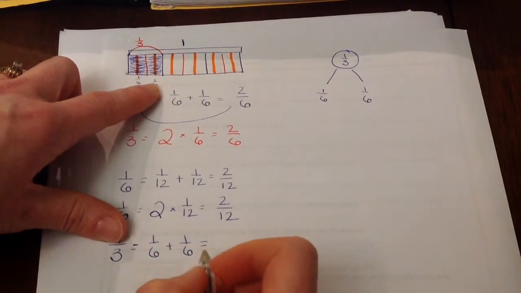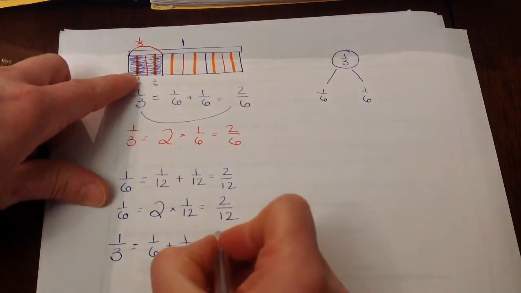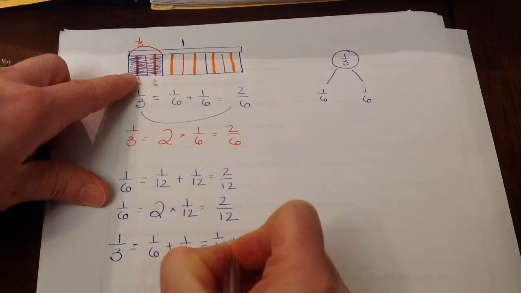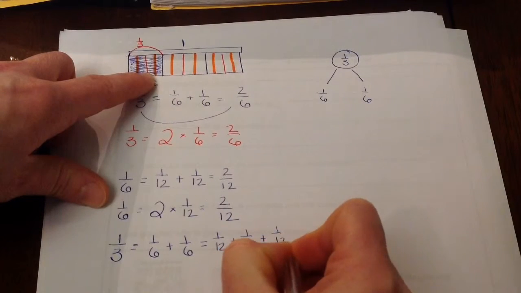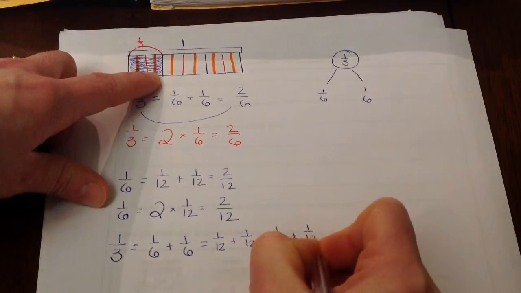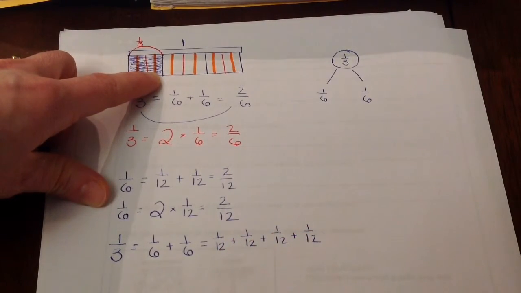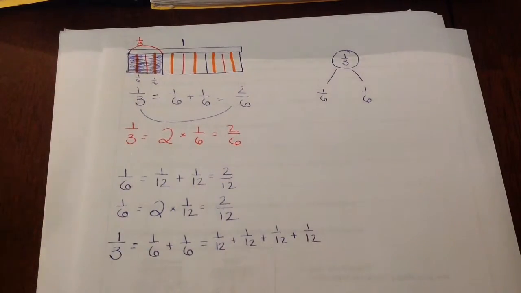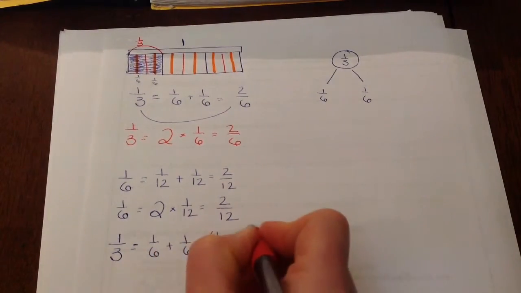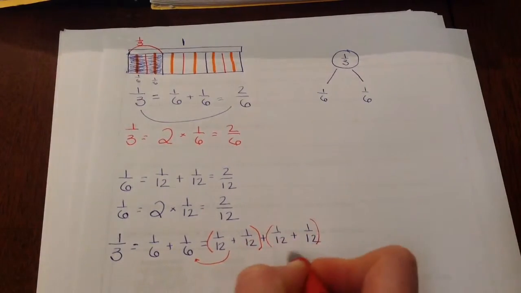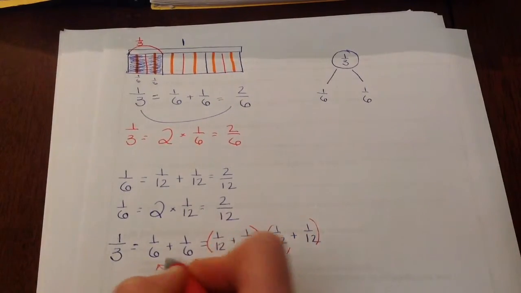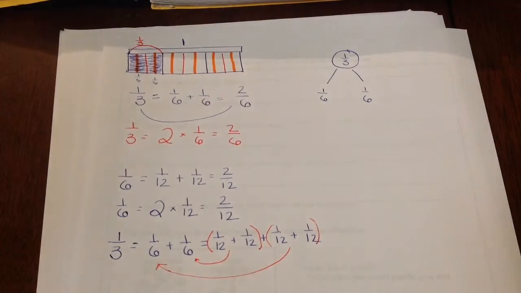Now let's move to twelfths. How many twelfths is that? 1/12 plus 1/12 plus 1/12 plus 1/12. Check that out. Because these right here, 1/12 plus 1/12, is the same as 1/6.